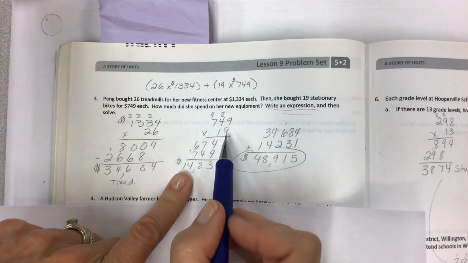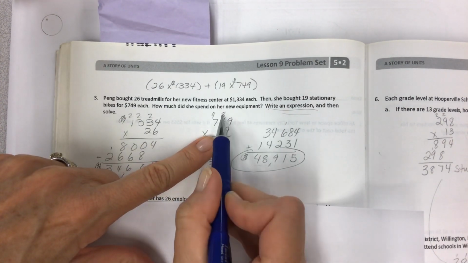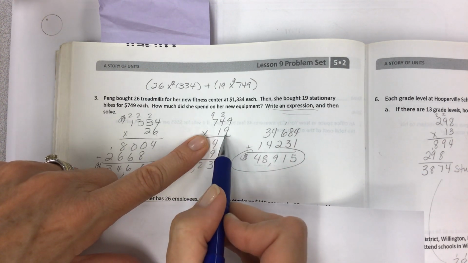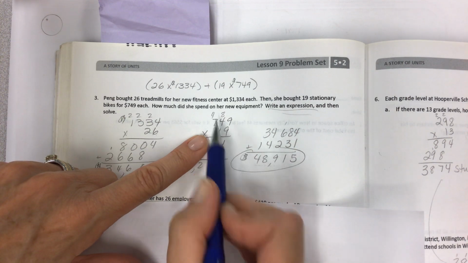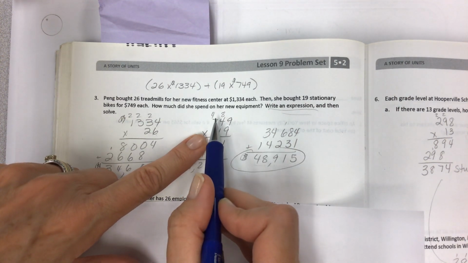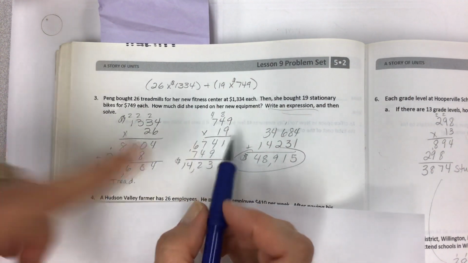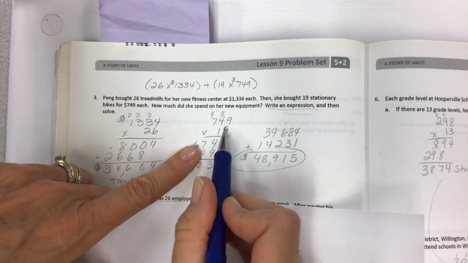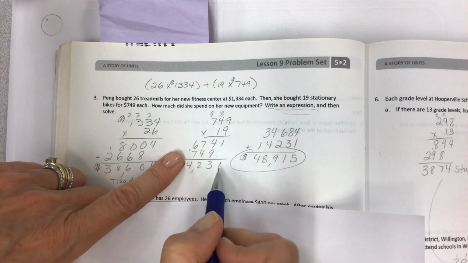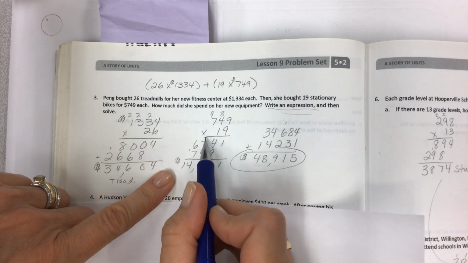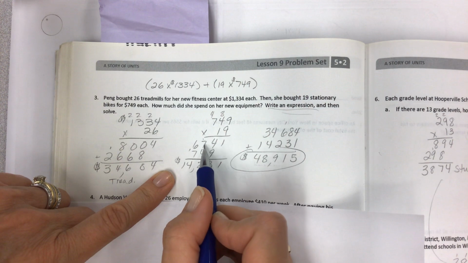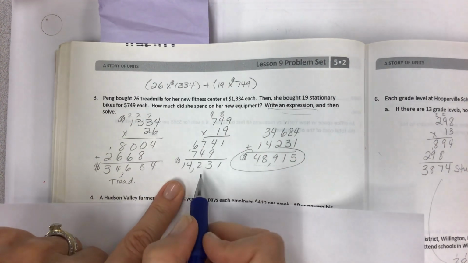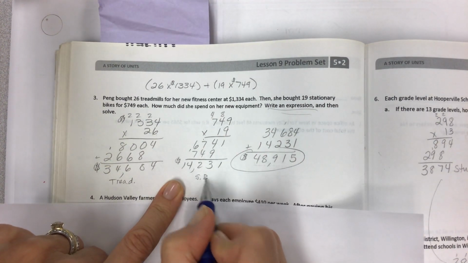749 times 19. 9 times 9 is 81. 1 down, 8 up. 36 plus 8 is 44. And then 9 times 7 is 63, plus 4 is 67. Sometimes just saying all these numbers is like a tongue twister. Ghost, 0. 1 times 9, 9. 1 times 4, 4. 1 times 7, 7. Add 13, carry the 1. There's a little tiny tick mark there. You can't even see it. 8 plus 4 is 12. Carry the 1. 13 plus 1 is 14. That is for the stationary bikes.